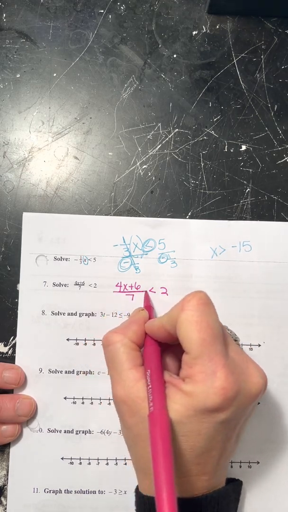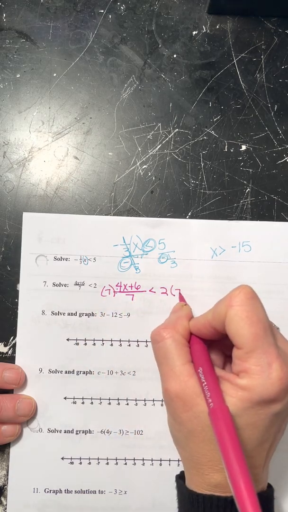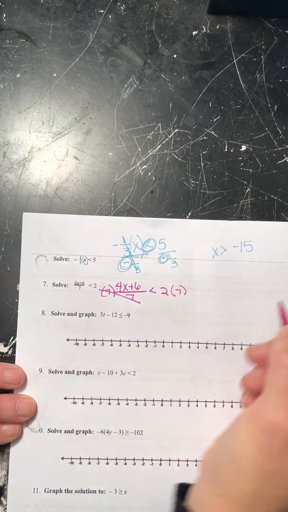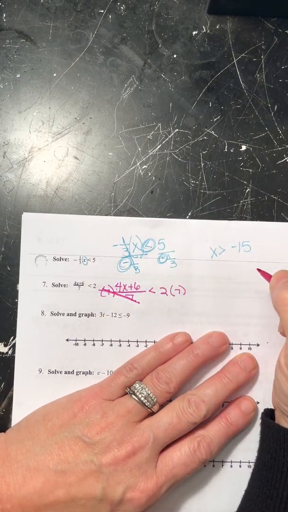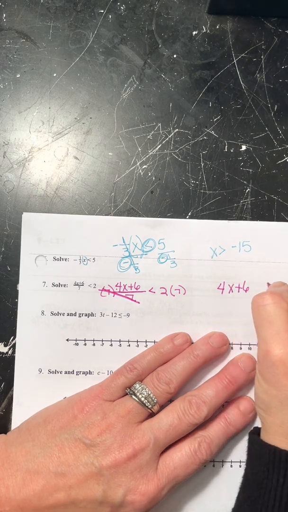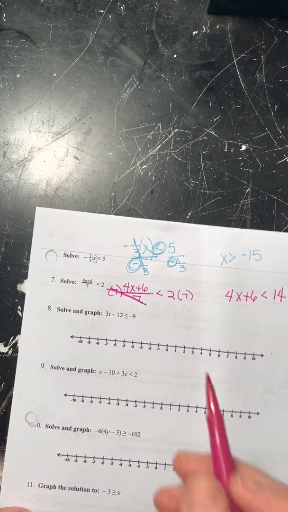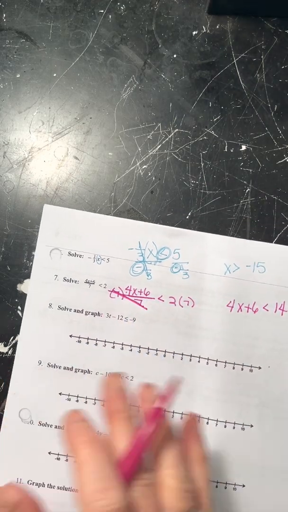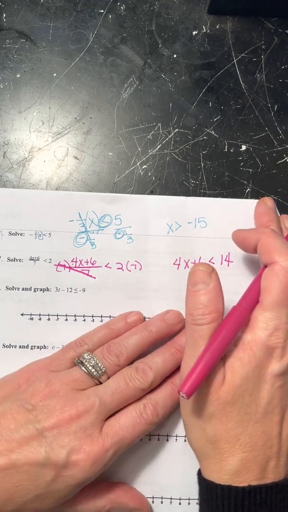So I'm going to multiply both sides by 7 first, and that multiplicative inverse makes that a 1. Now I have 4x plus 6 is less than 14. This is the only problem that doesn't follow our flow map.